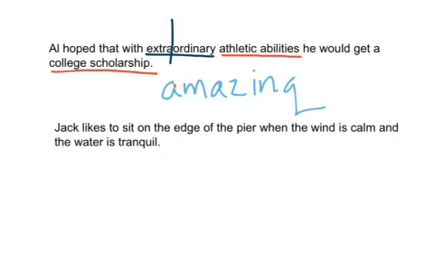And finally, we have: Jack likes to sit on the edge of the pier when the wind is calm and the water is tranquil. Well, if I don't know what the word tranquil means, we can look around. If Jack is sitting at the edge of a pier, I'm thinking it's a nice, pretty scene. And the wind is calm. Well, the word calm means something to me right there. If the wind is calm, that means the water is not moving very much. So I'm almost thinking that if the wind is calm, the water is calm. So maybe tranquil means calm. Let's check it out.